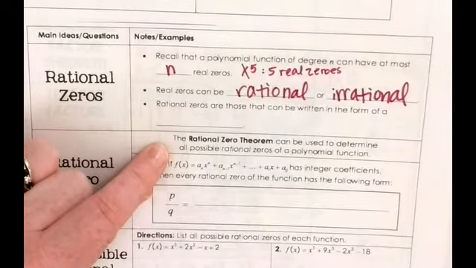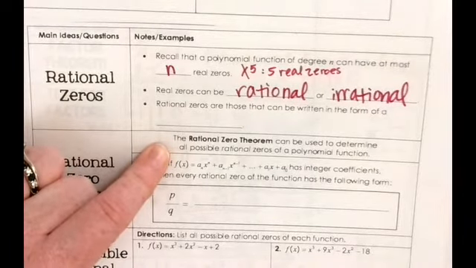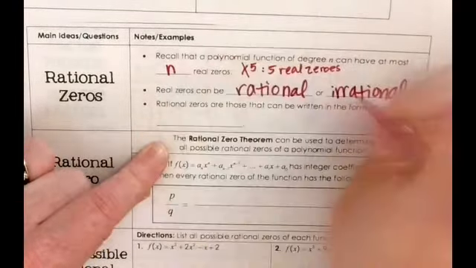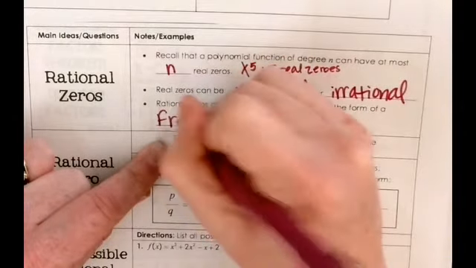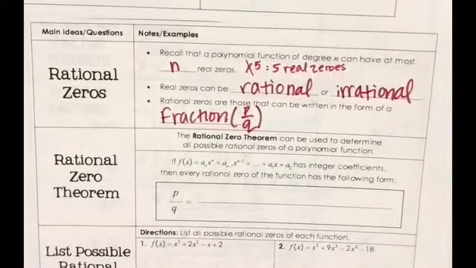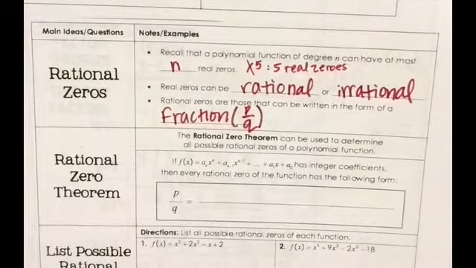And so the rational zero theorem obviously only works with rational zeros. In other words, rational zeros are those that can be written in the form of a fraction, p over q. So this theorem that we're going to do next only works for those kinds of zeros. And these are all real zeros, meaning not imaginary, not with i. We'll get into that later.